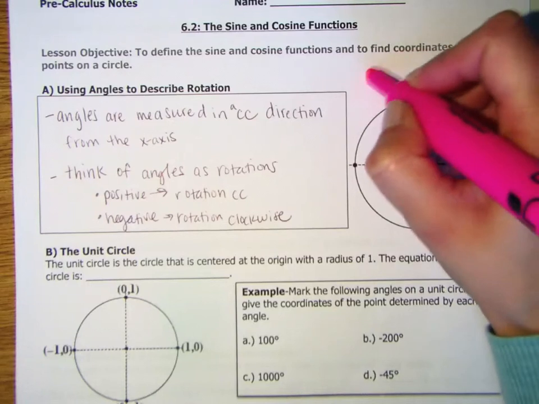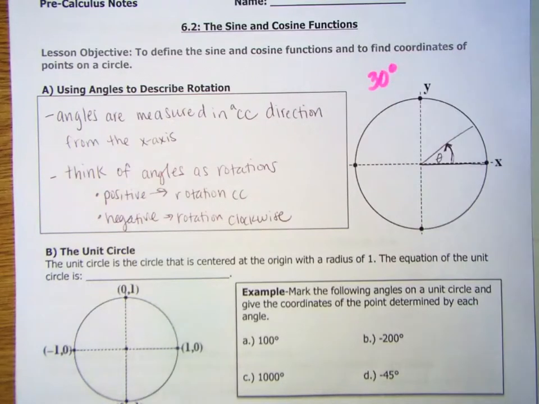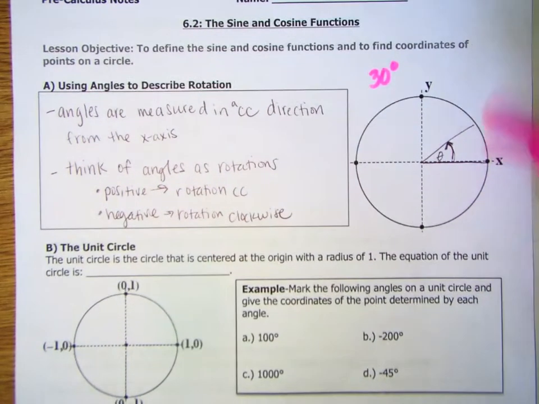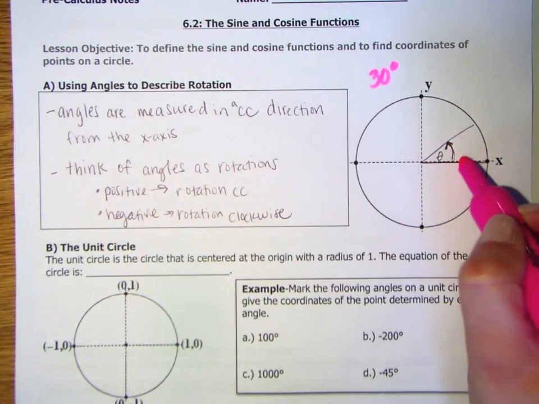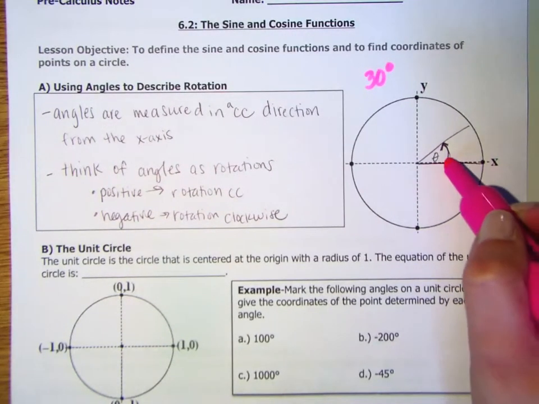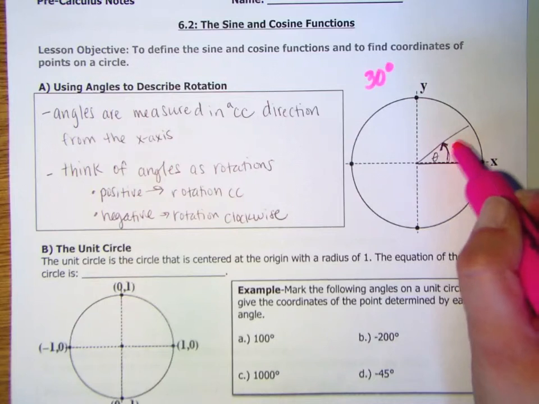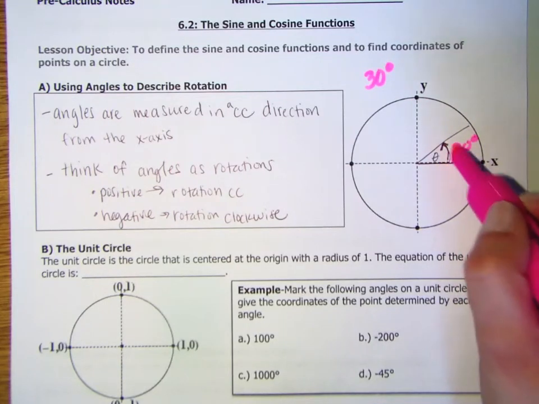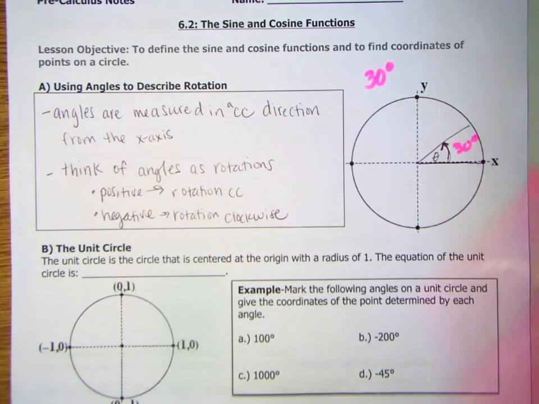So let's say we have an angle of 30 degrees. And actually the picture I drew looks about 30 degrees. Starting from the positive portion of the x-axis, we would rotate 30 degrees. That would be the measure of that angle. And because it's positive, we go in a counterclockwise direction.